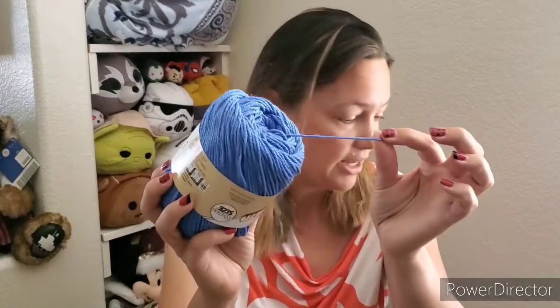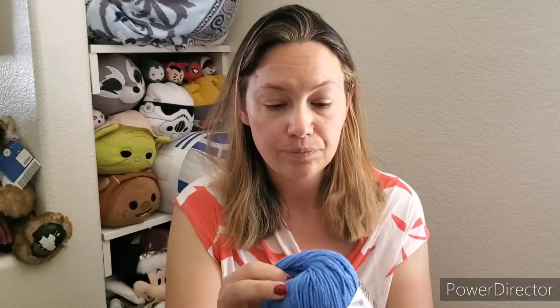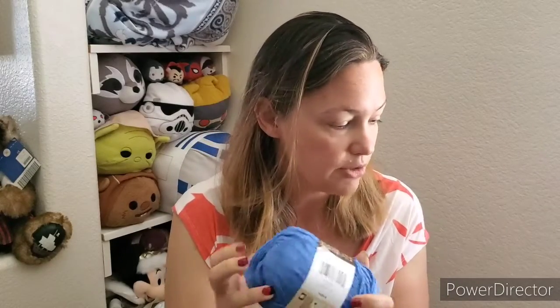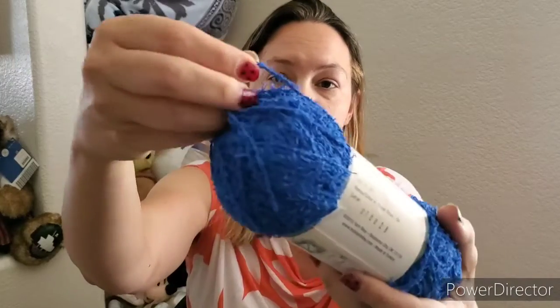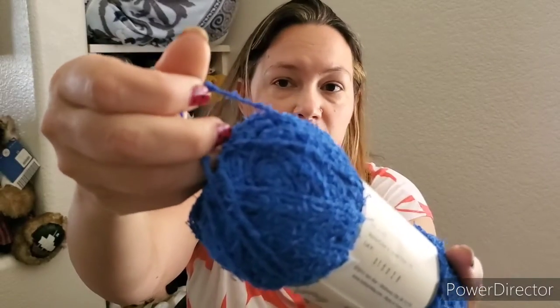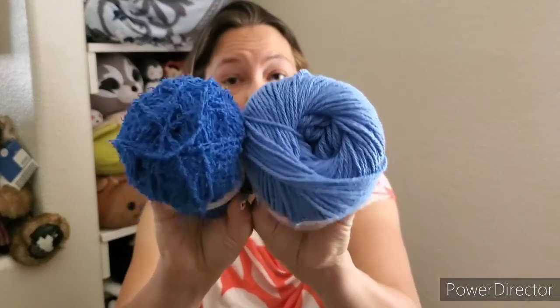So a great example is this 100% cotton, just a sturdy crafter cotton, versus this, which is also 100% cotton, and it's just a different type, a different size, calls for a different gauge. The weight of the yarn is different. So while these are both cotton, they're two very different types of yarn.